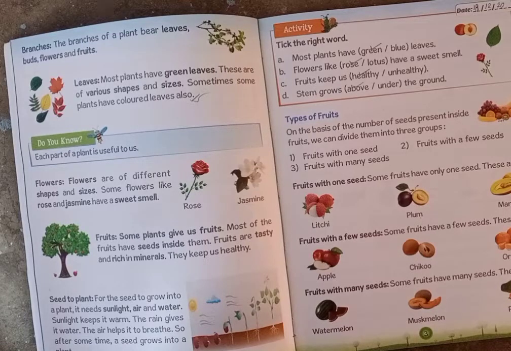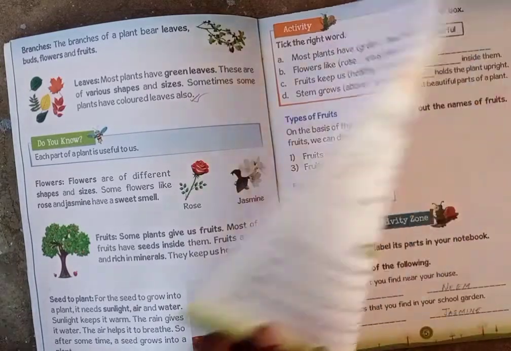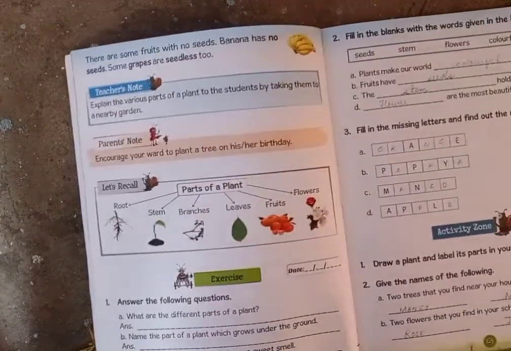Fruits with many seeds means lots of seeds we get in the fruits. You know that when you eat a watermelon, muskmelon, papaya, there are a lot of seeds in these fruits. So my dear student, this is a type of fruits, but there is one more kind of fruit, that is a seedless fruit we can say, isn't it?